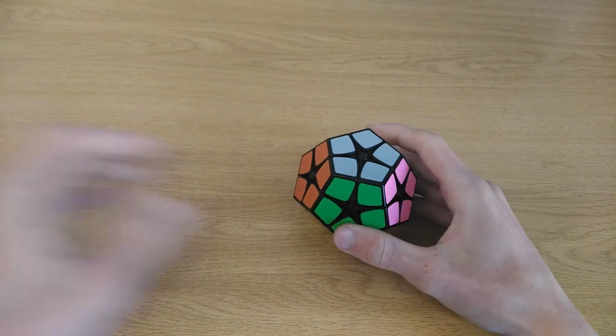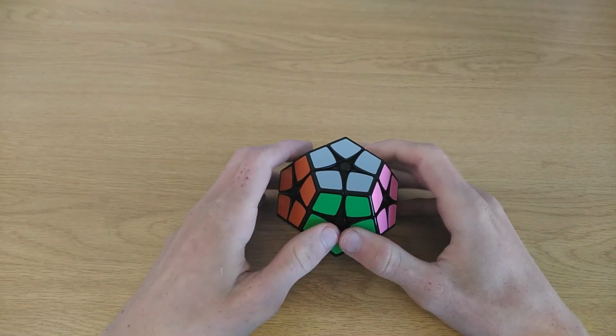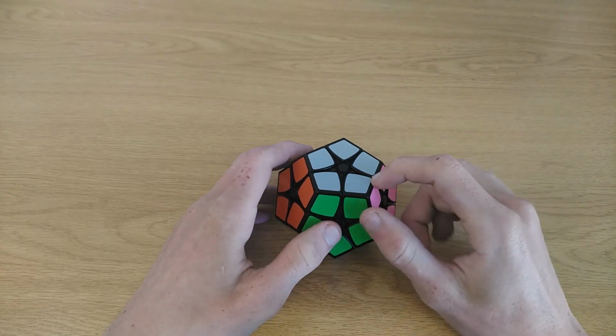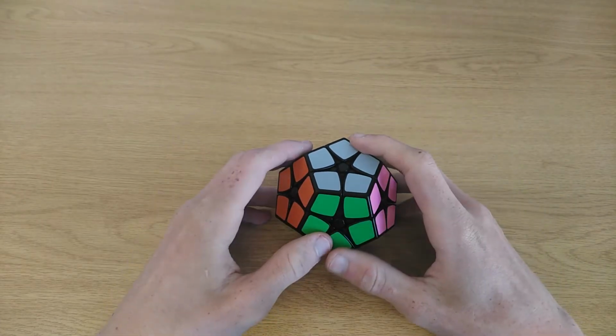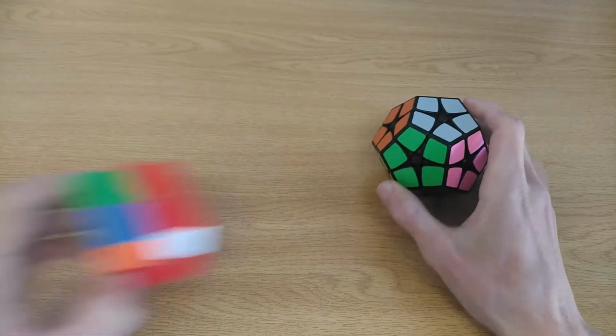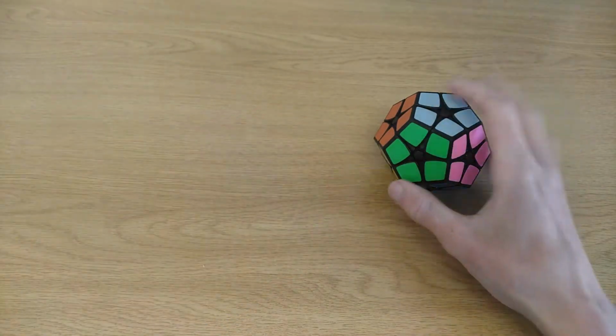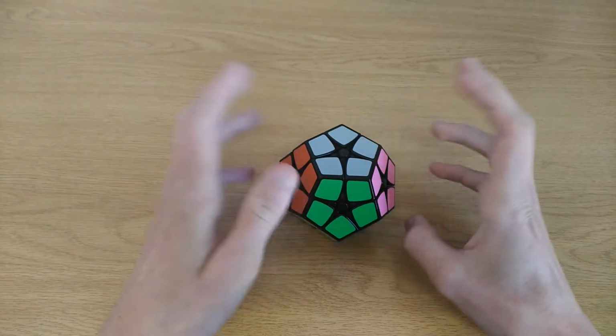This tutorial will only help you if you don't know how to solve a Megaminx, since if you can solve a Megaminx, you should be able to figure out how to solve the Kilominx. The only thing you need to know in this tutorial is how to solve a 2x2 or a 3x3, since you will need to know how to insert corners. There are timestamps in the description below so that you can follow easily.